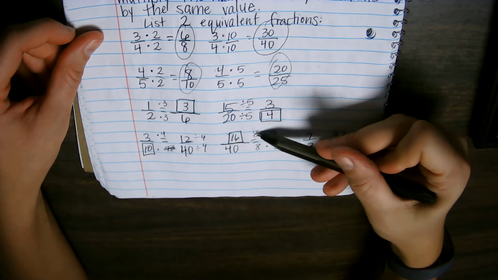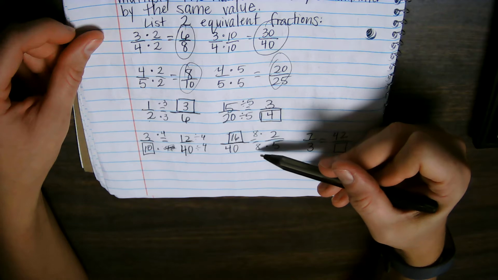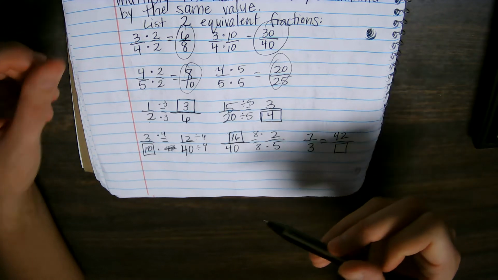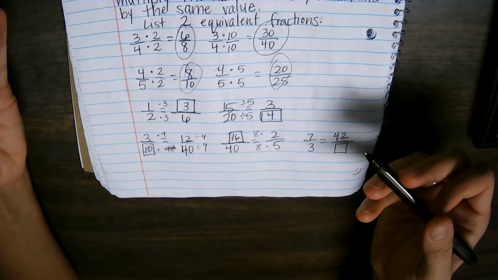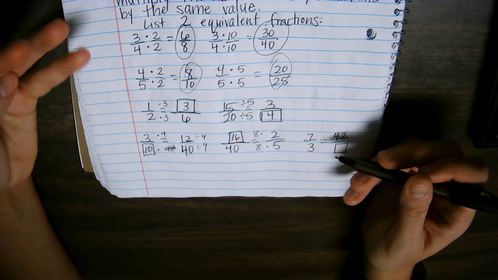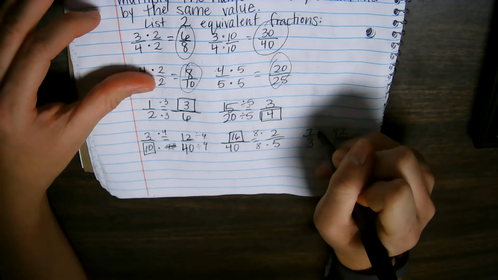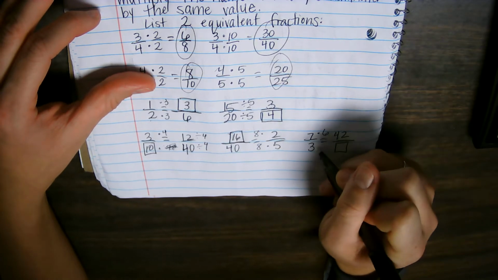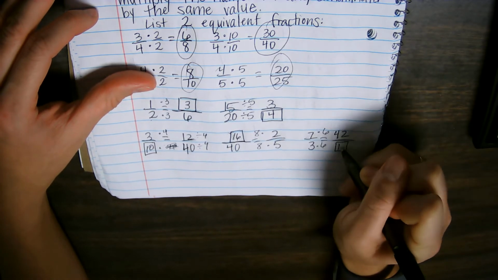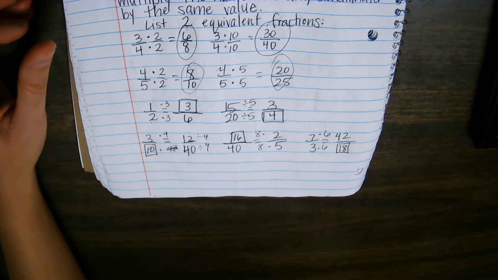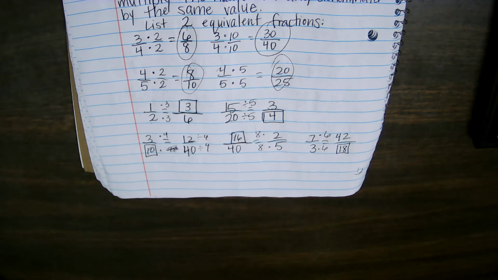Because whatever you do to the top, you have to do to the bottom, or whatever you do to the bottom, you have to do to the top. So it's like being multiplied or divided by 1, which does not change its identity. It keeps it equal to or equivalent. 7 times 6 is 42, so 3 times 6 would be 18. Alright, hopefully that was good practice for you.